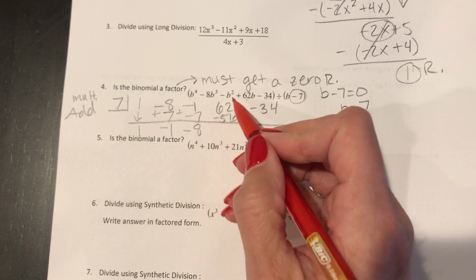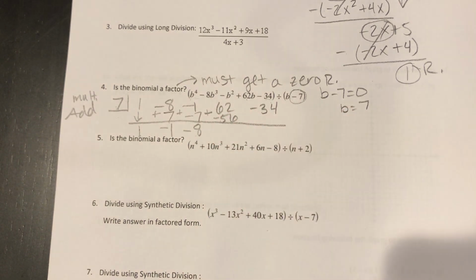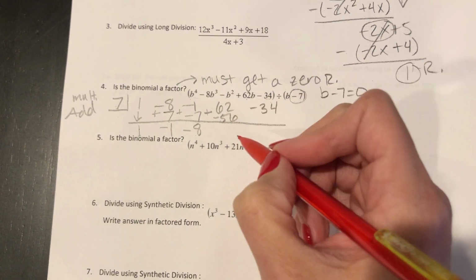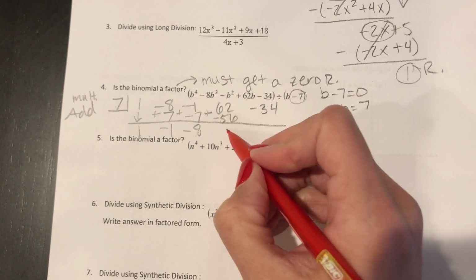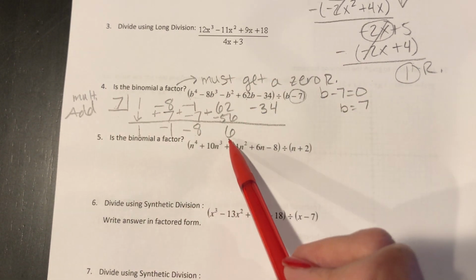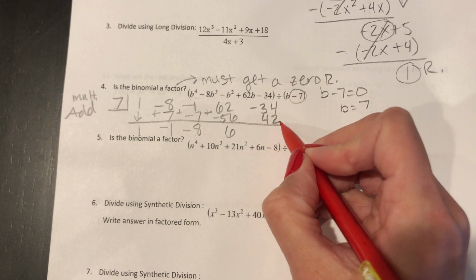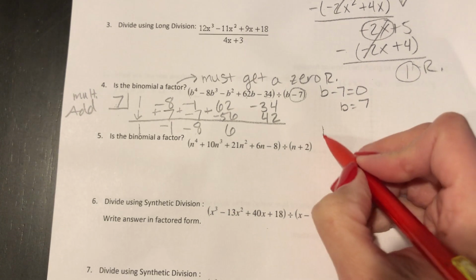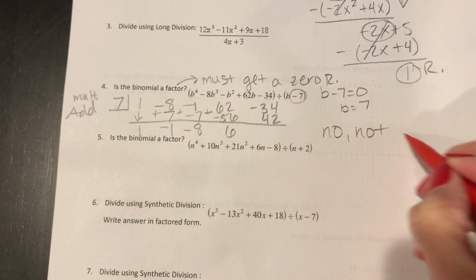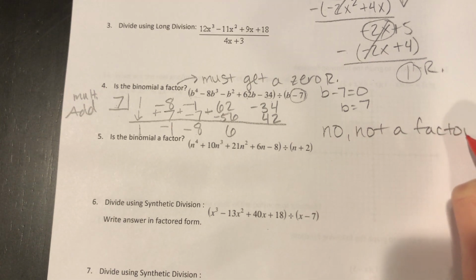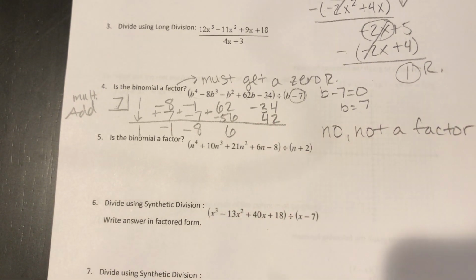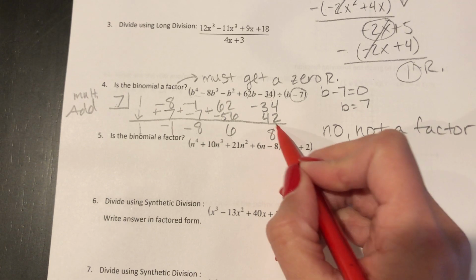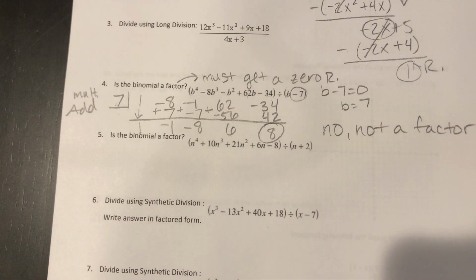62 plus negative 56 is 6. 7 times 6 is 42. And then I can already see that's not a zero remainder. So I can just say no, not a factor. Why? Because you get not a zero remainder. This is not 0. All right.